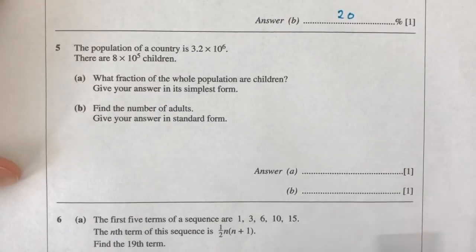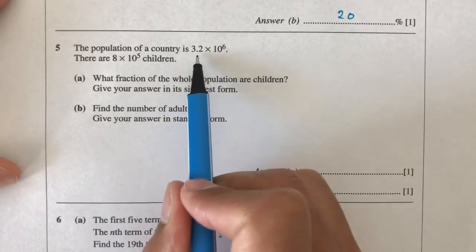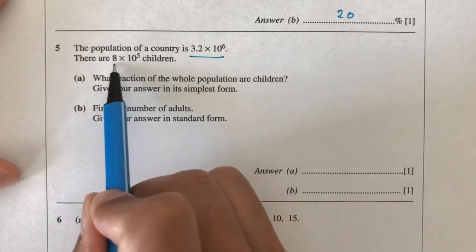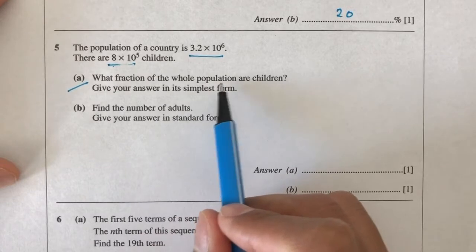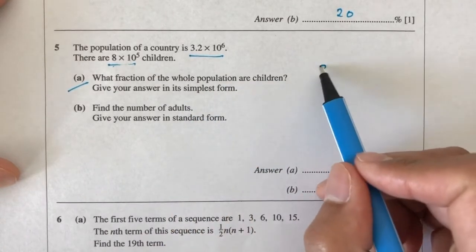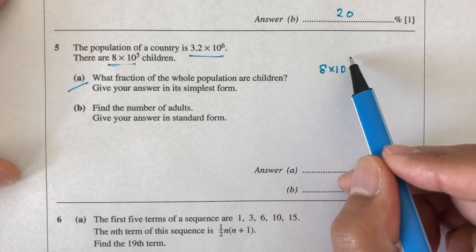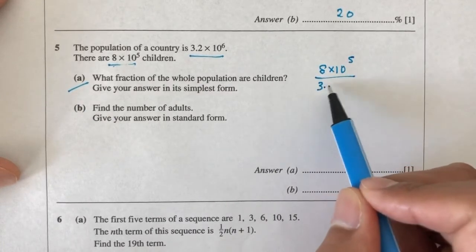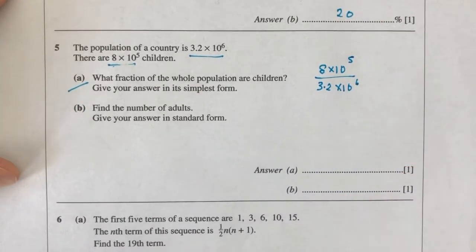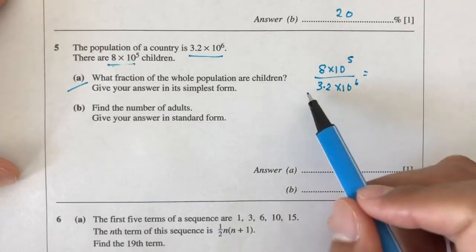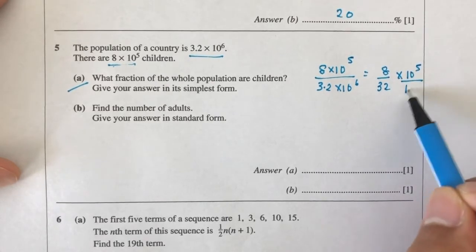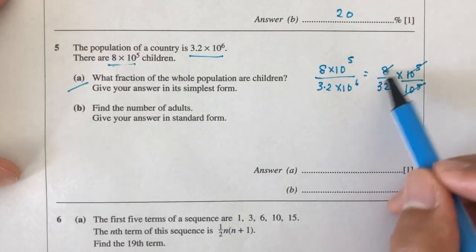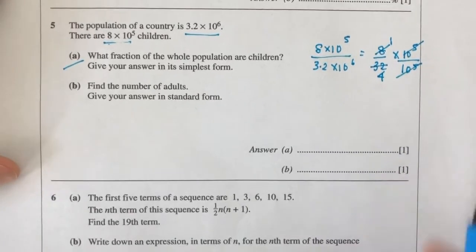Now for question number 5, the population of the country is 3.2 times 10 power 6. There are 8 times 10 power 5 children. Part A, what is the fraction of the population that are children? So pretty easy. We take children, divide by population. That will be 8 times 10 power 5 over 3.2 times 10 power 6. So now what I can do is I can send 1 ten over here. That becomes 8 over 32 times 10 power 5 over 10 power 5. These two cancel out. This is 1, 4. The fraction will be 1 divided by 4.